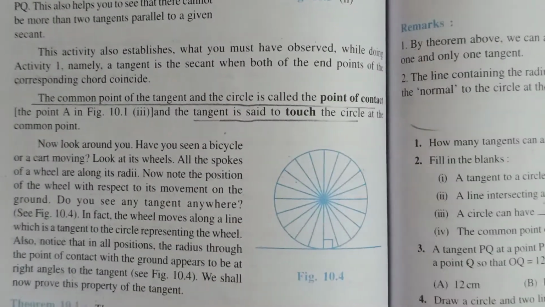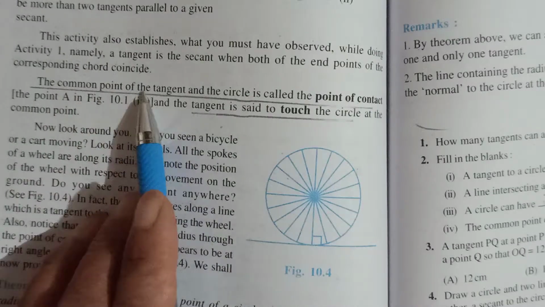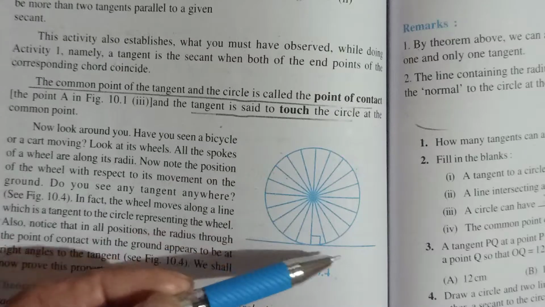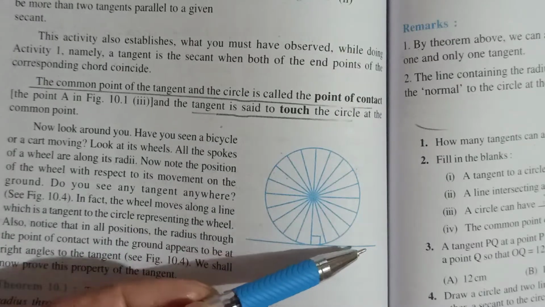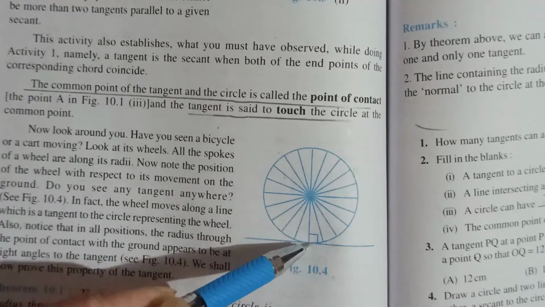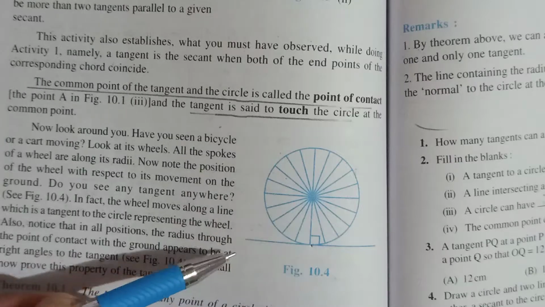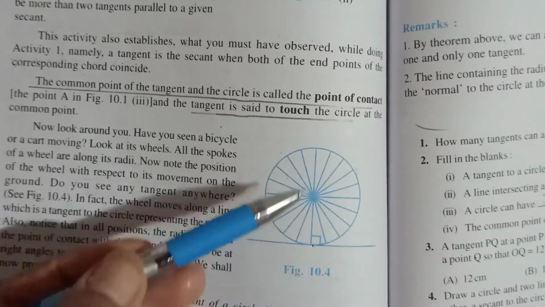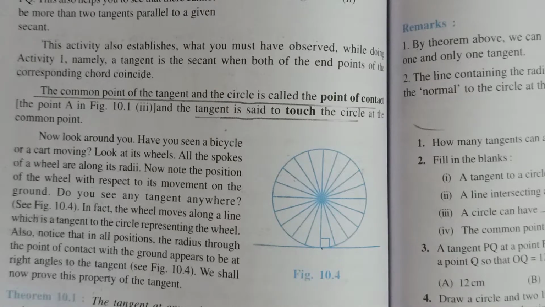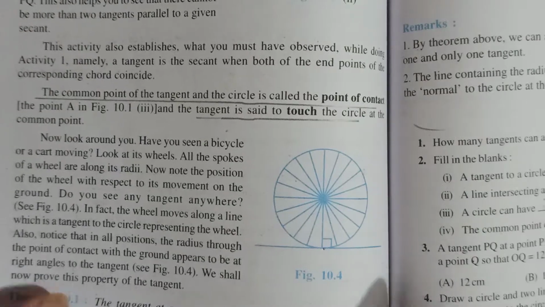The next important thing is these definitions you've got to know. The common point of the tangent and the circle is called the point of contact. Okay, wherever in the circle we have made a tangent, like this line out here is tangent to this particular circle, this point which is the common point where it intersects, this point lies on the circle as well as on this tangent line. So this point is called point of contact. Okay, and tangent is said to touch the circle at that common point. Fine, that is nothing great.